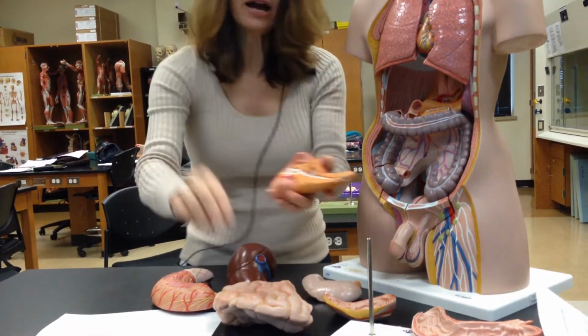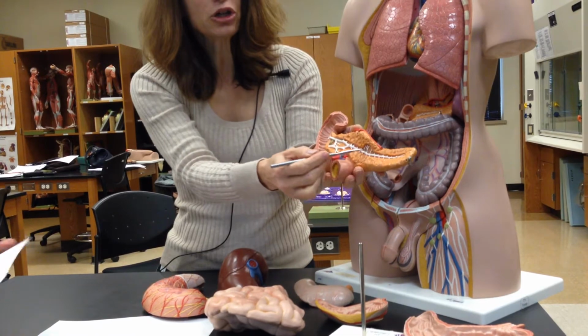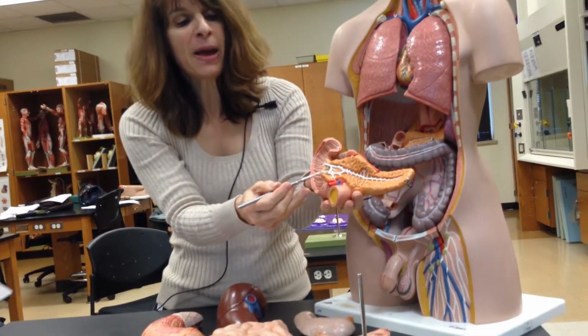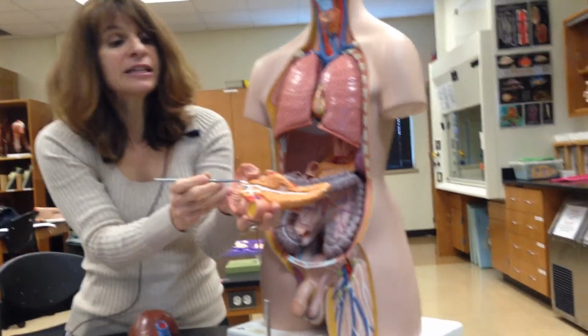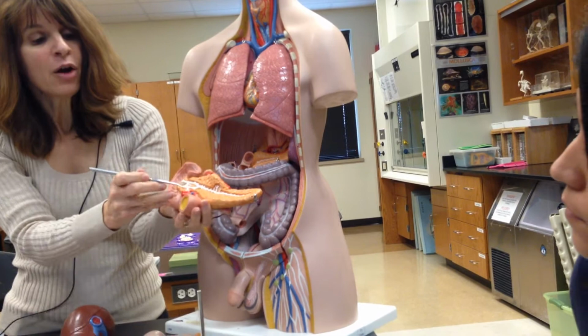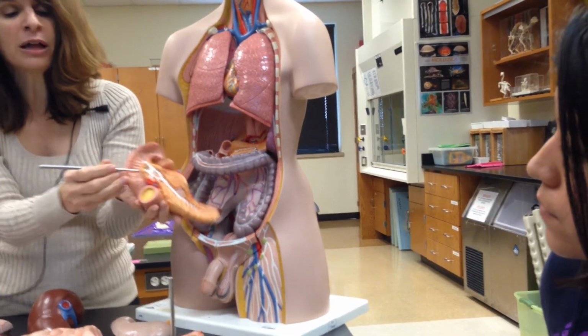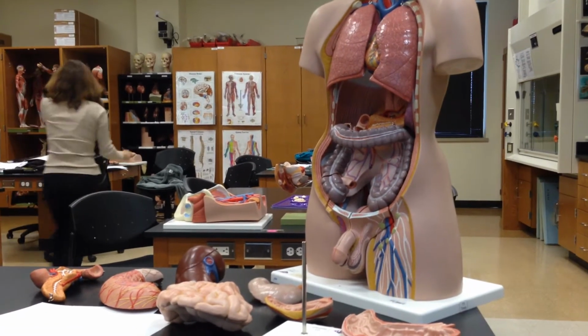And then over here, identify the organ. Pancreas. This structure right here? Main pancreatic duct. And what about this one off to the side? Accessory pancreatic duct. And then right here, where that duct is, where they're all coming together, you can't see it very well on that one. Let me get one other model.